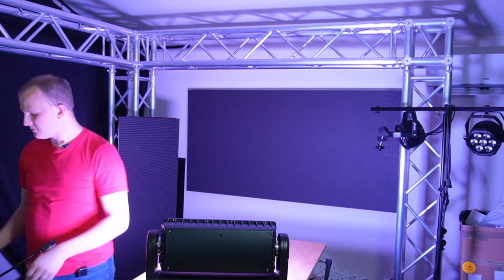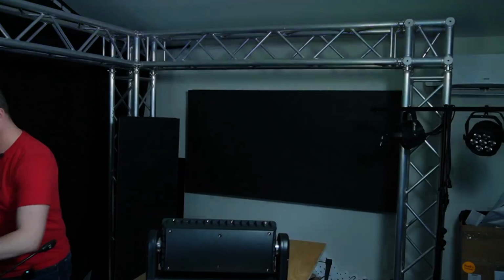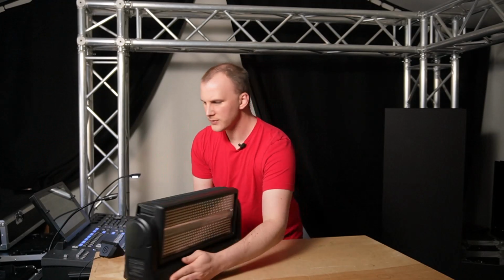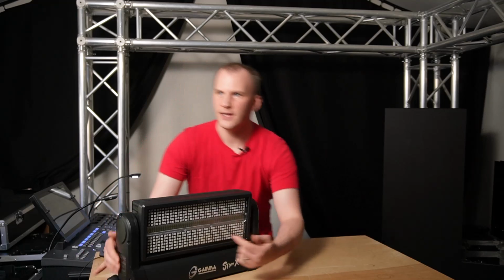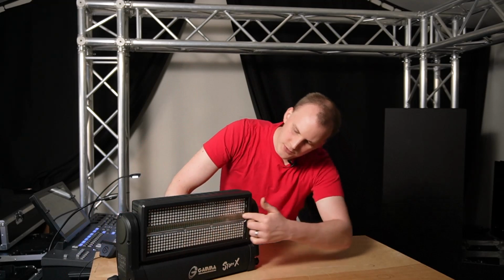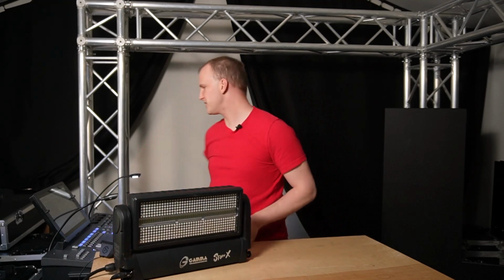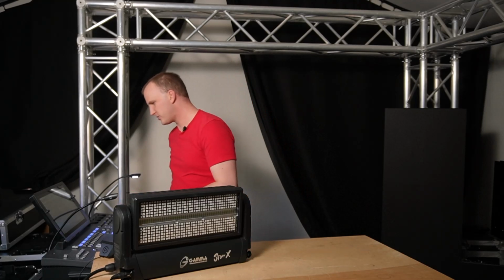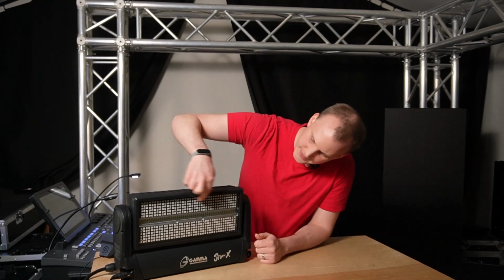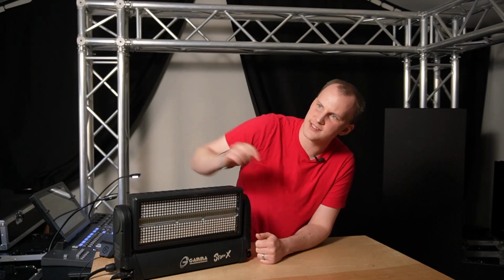So most of these fixtures, actually, let's just kick this down to 0 and come back here. Most of these fixtures are also going to have a center zone, okay? So this one in particular, for example, from Gamma, has the Gamma Storm has 8 cells, basically a full color mixing on the outside.